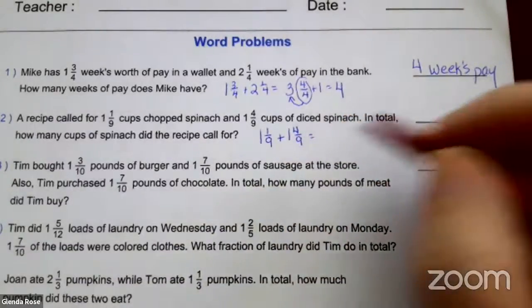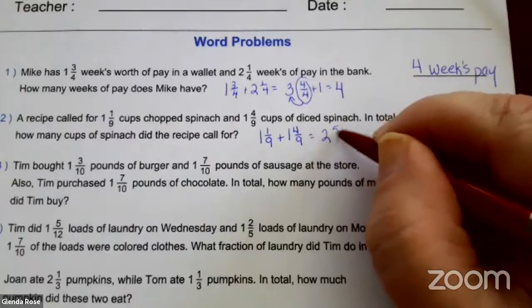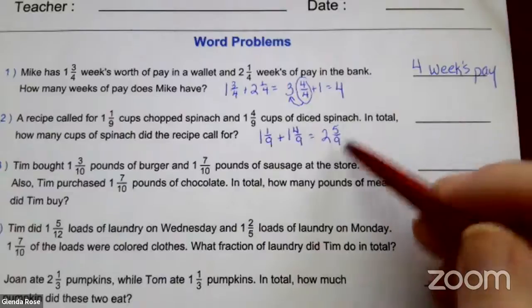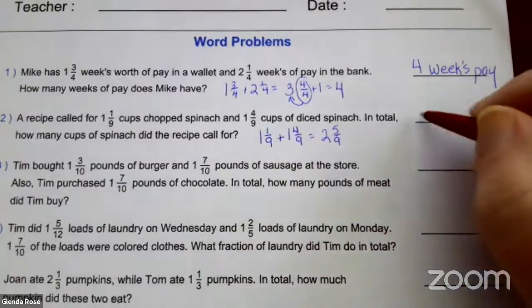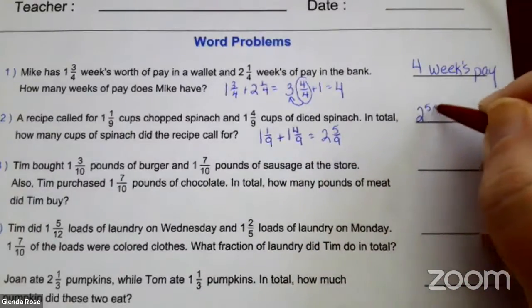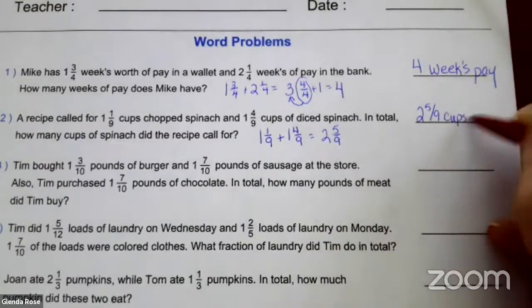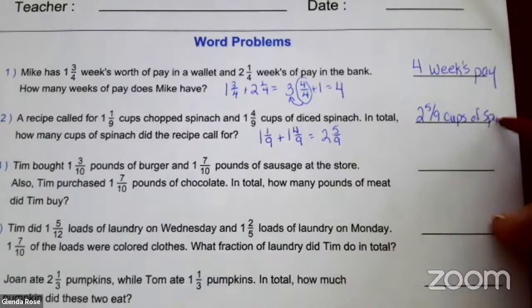So I have 2 5/9. Just adding first the fractions, 5/9, and then the whole numbers is 2. But I have to put what it is, because it's a word problem. 2 5/9 cups of spinach.